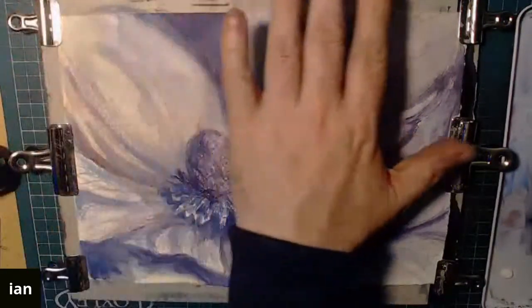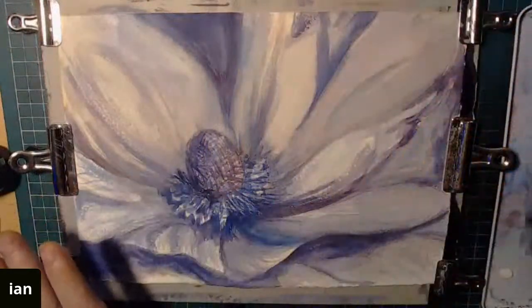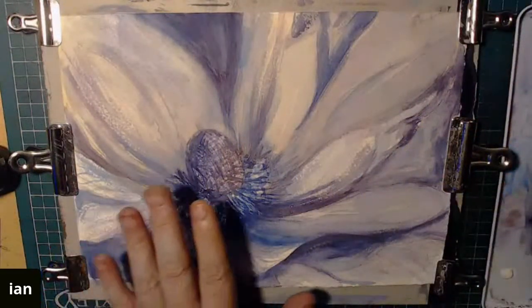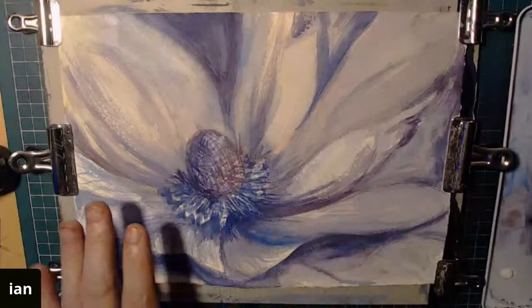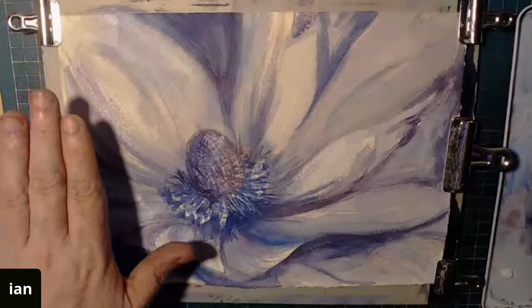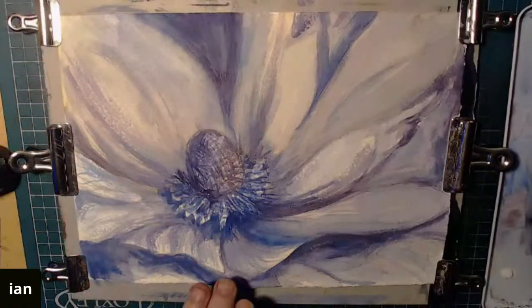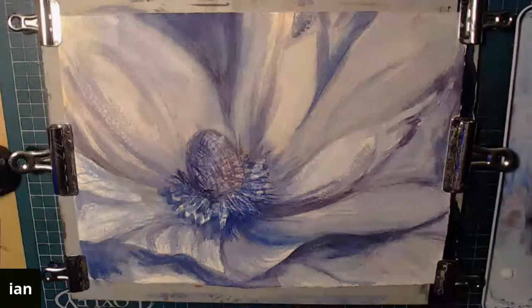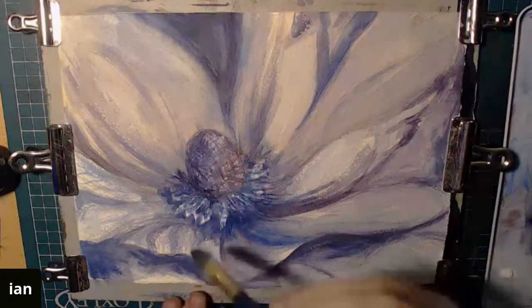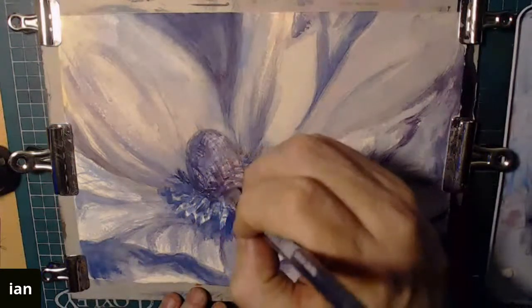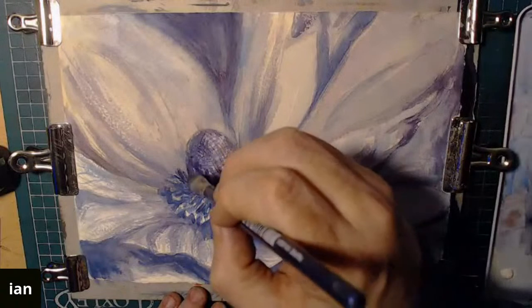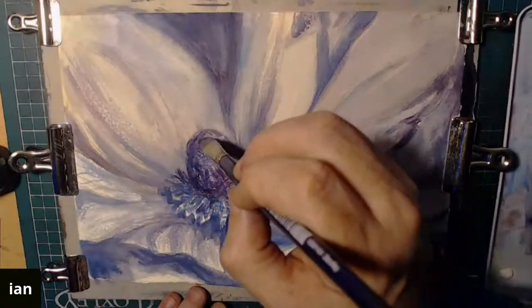The first initial wash over, I did quite flowy and wet. But once we'd done with that, I was quite dry with this, and it has worked to some degree. So I'm just modelling this a little bit.